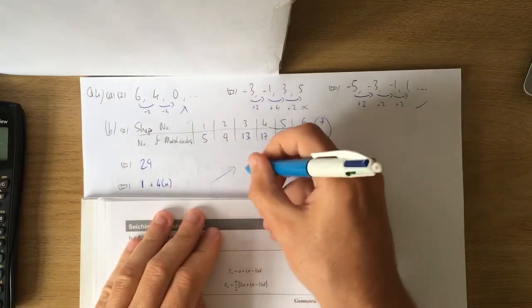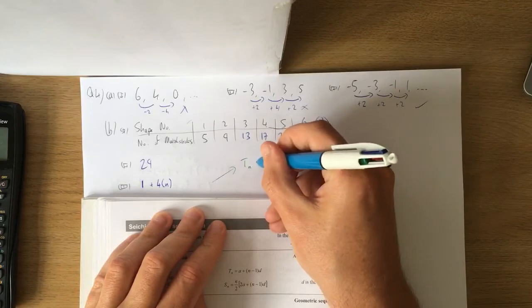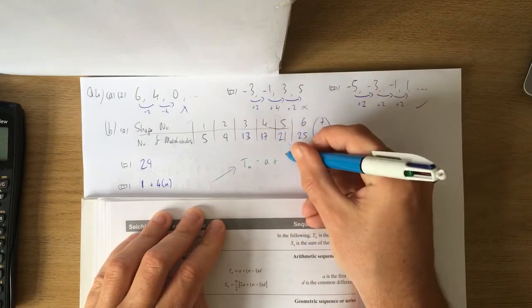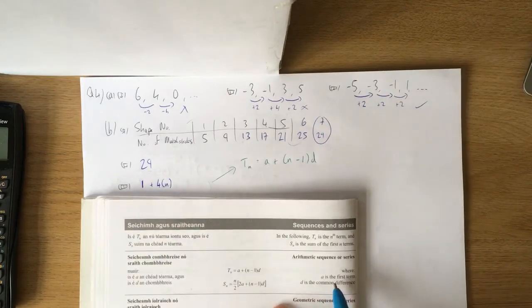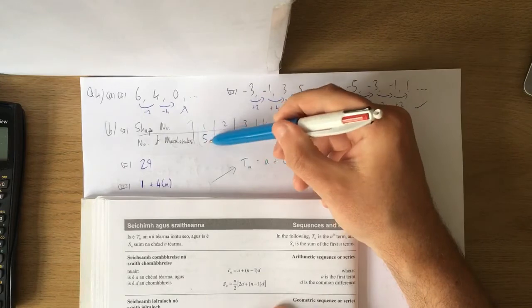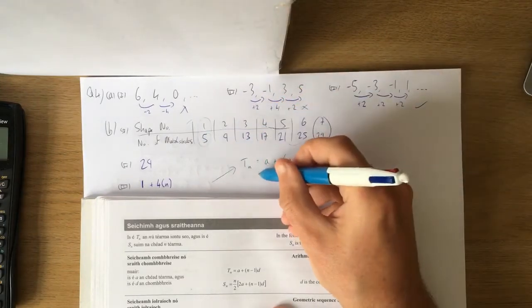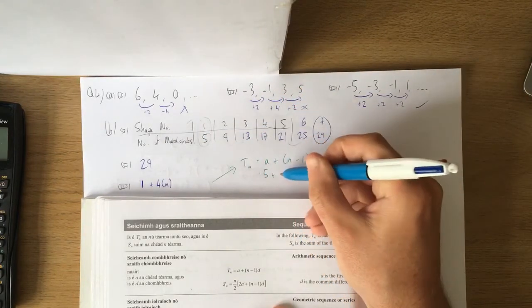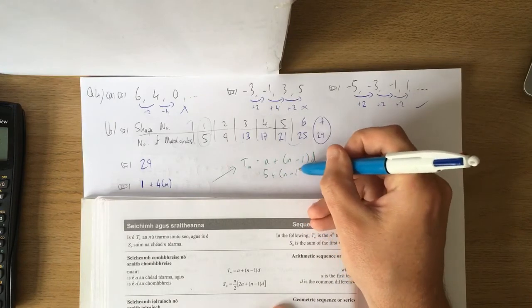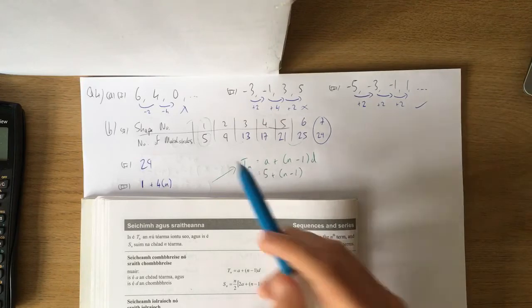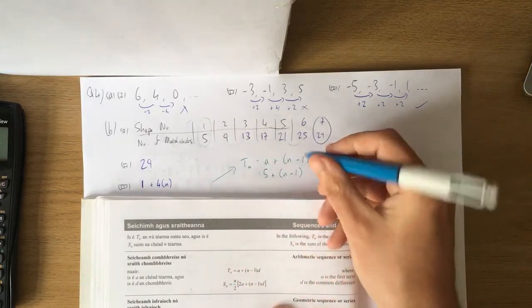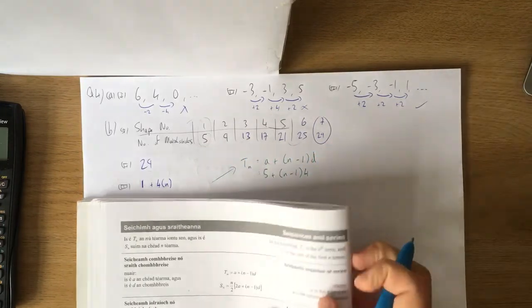But if you wanted to see it done the other way, so Tn is equal to a plus (n minus 1)d. And the formula tells us a is the first term. So here we're looking at the first term, so it's 5, plus, I want an n in my answer, so I'm not subbing in n, it's a Tn formula. And then d, the common difference, what you're going up in jumps of. So that's 4. All right.